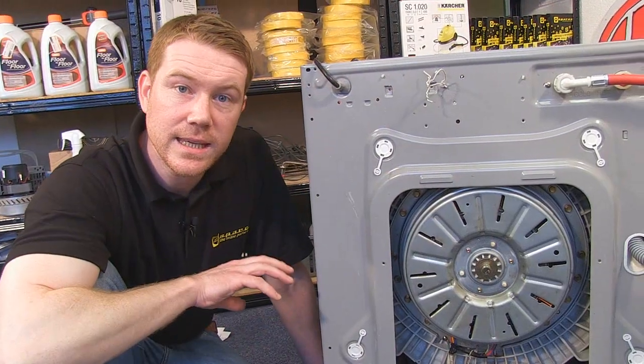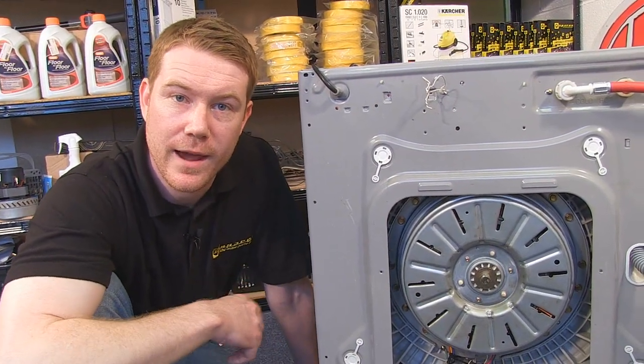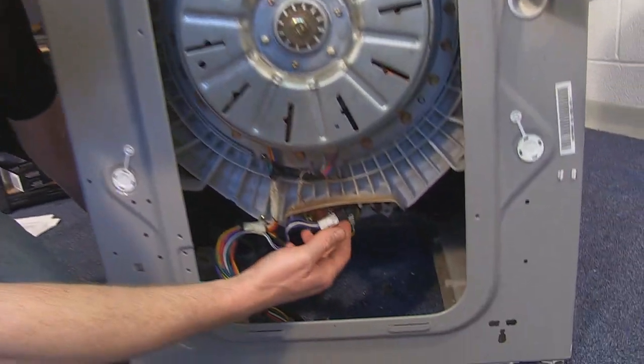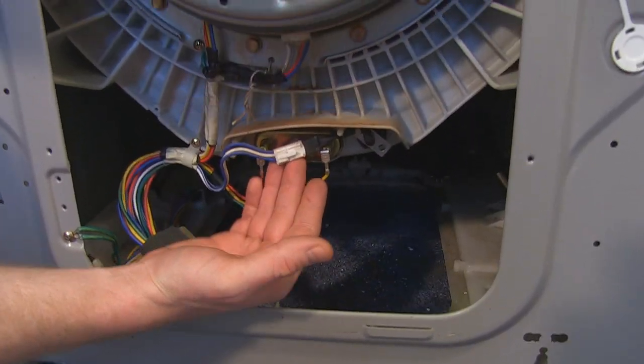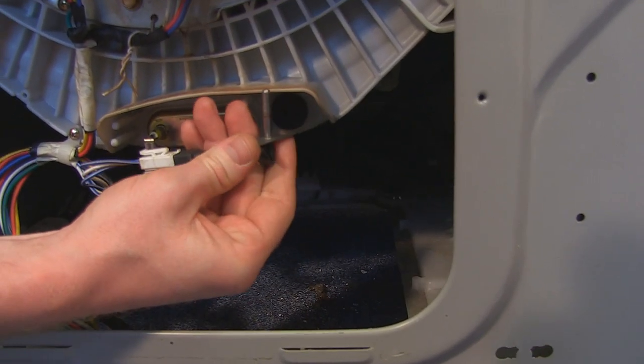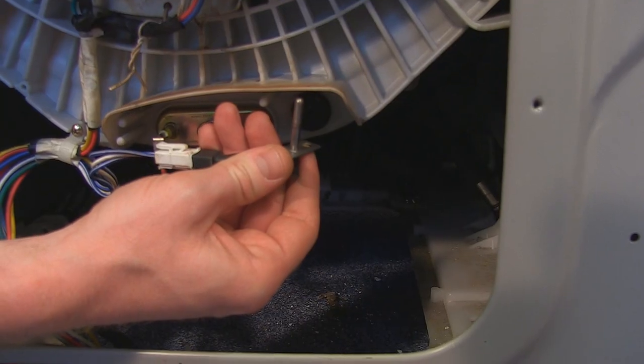Now, TE relates to a temperature error, which means that the water temperature sensor is not giving the correct readings. So check its connections, and if necessary, replace the water sensor itself.